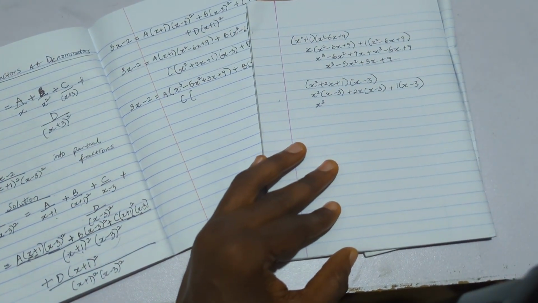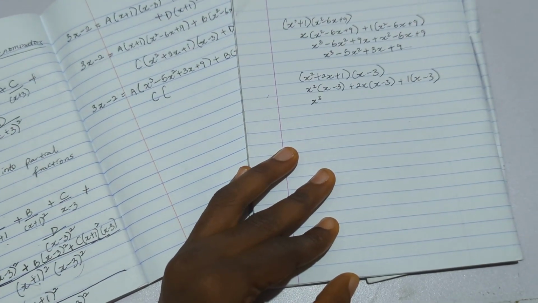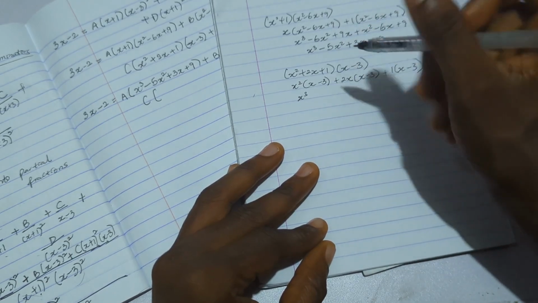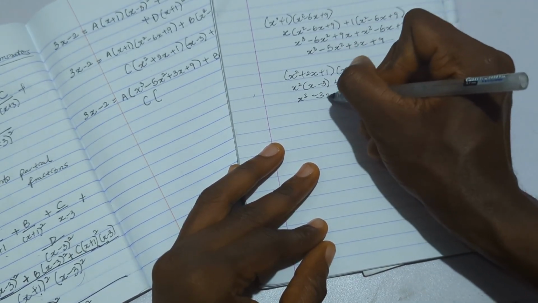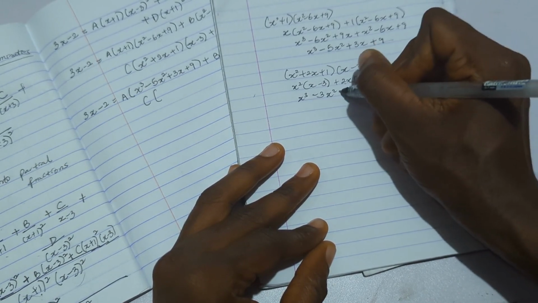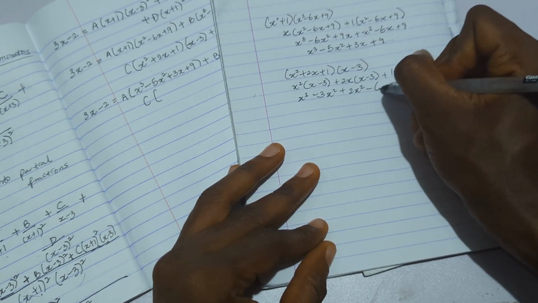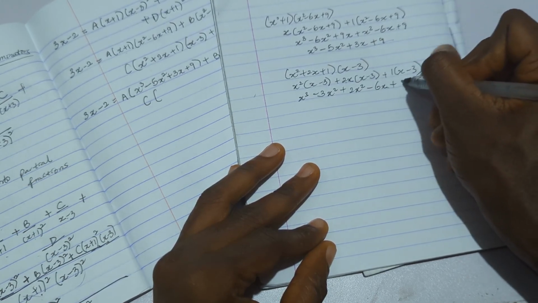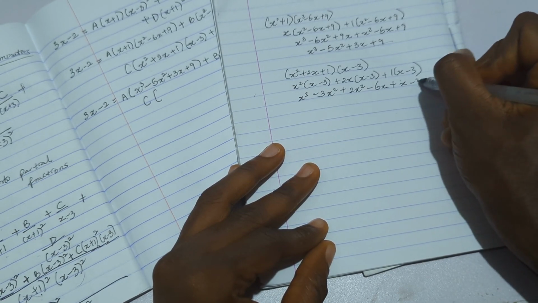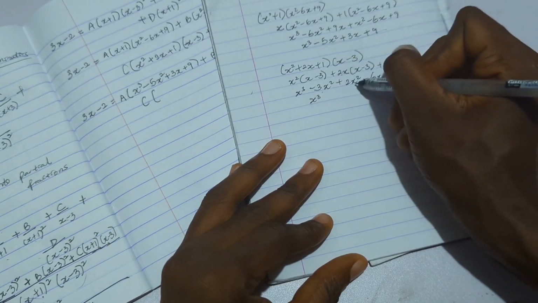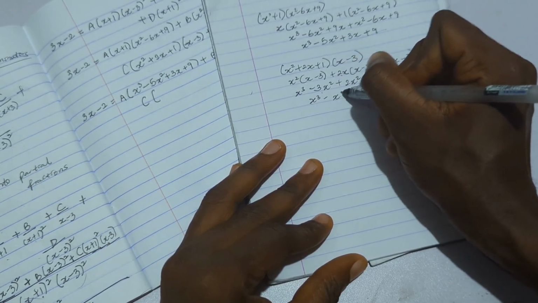Okay, maybe I should zoom in a little bit so it's closer to you. x cubed. So x squared times minus 3 is minus 3x squared. 2x times x is 2x squared. 2x times minus 3 is minus 6x. Plus 1 times x is x. Plus 1 times minus 3 is minus 3. So what do we have? We have x cubed. Minus 3x squared plus 2x squared is minus x squared.